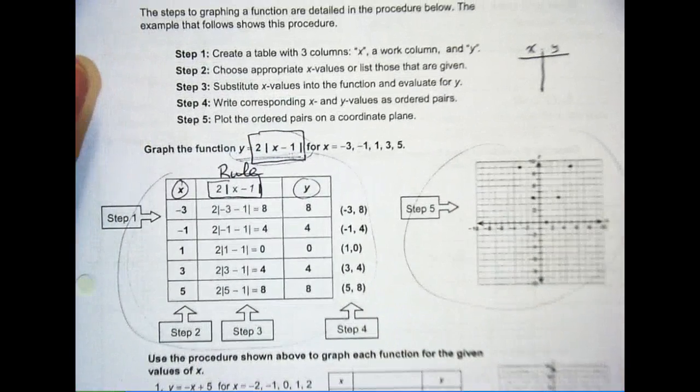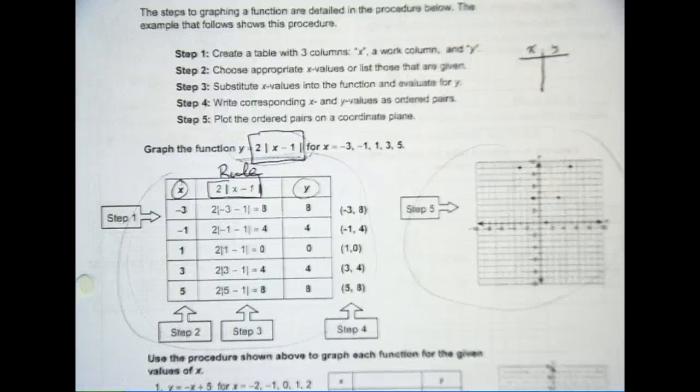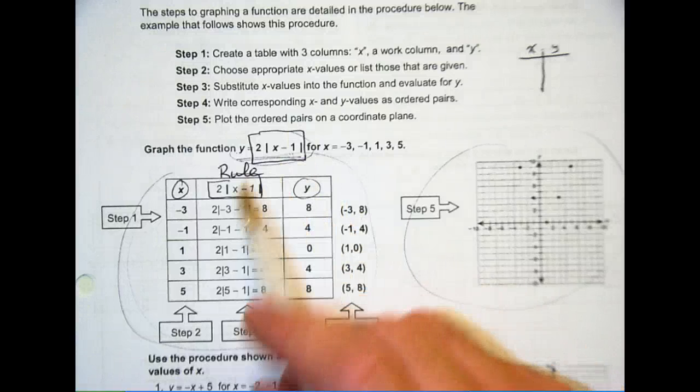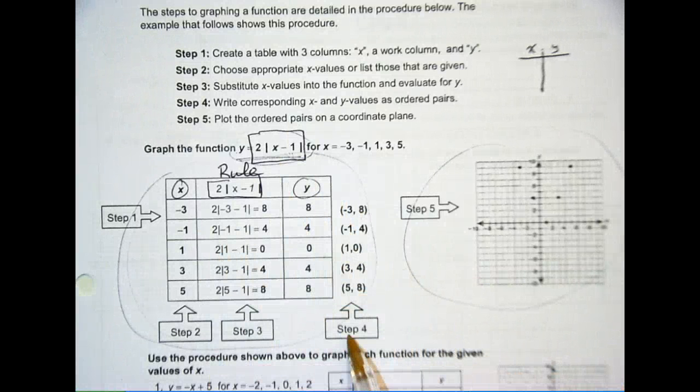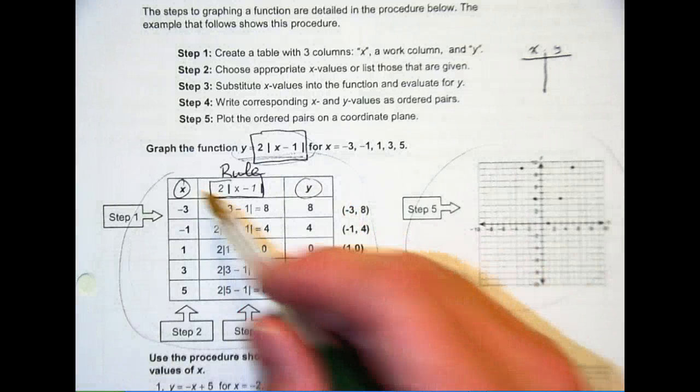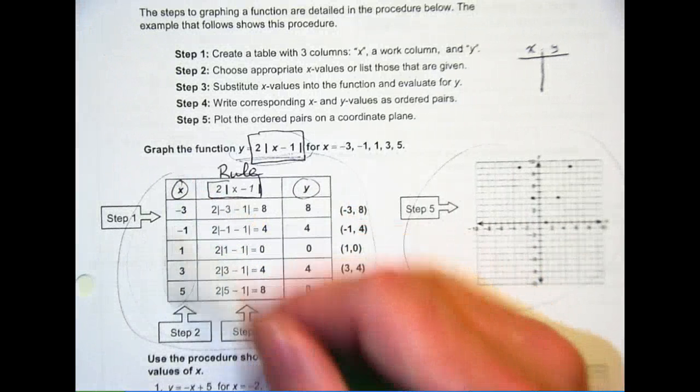All right, step 2. Let's see who we got here. Trinity, why did they pick those x and y values? Because they came from order pairs. They came from order pairs? If you look over on the right during step 4, that's where they got those order pairs from. Okay, they did get those order pairs from there, but why did they choose these particular x values in this case?